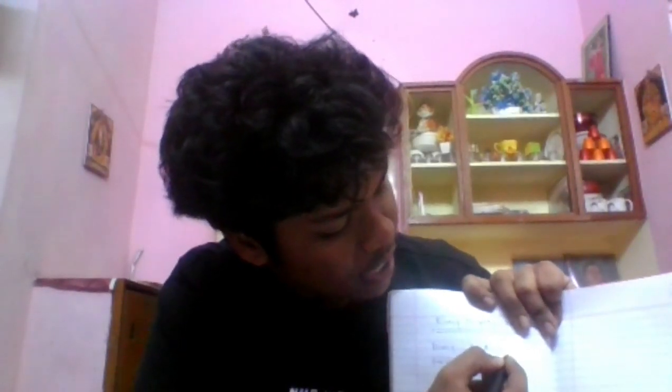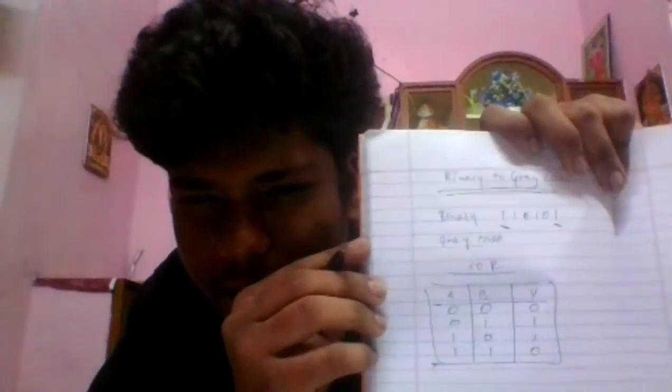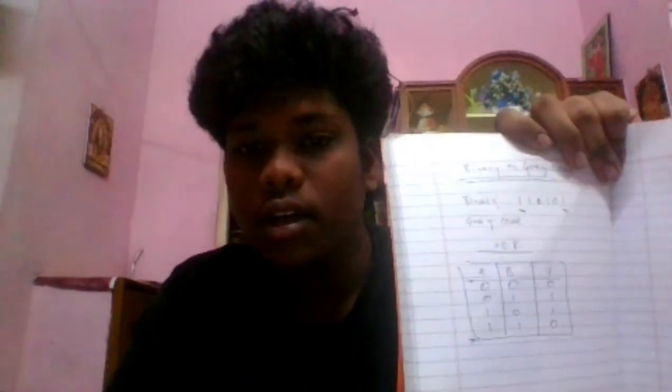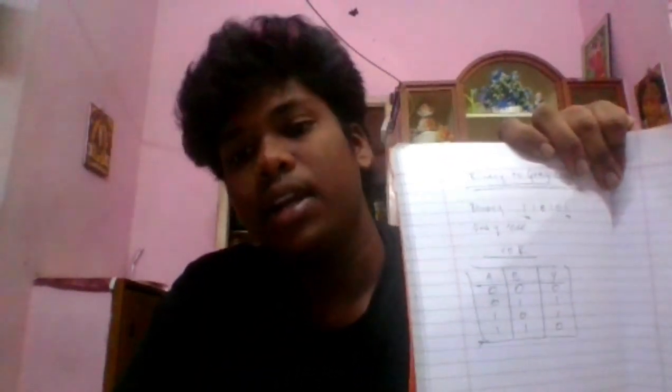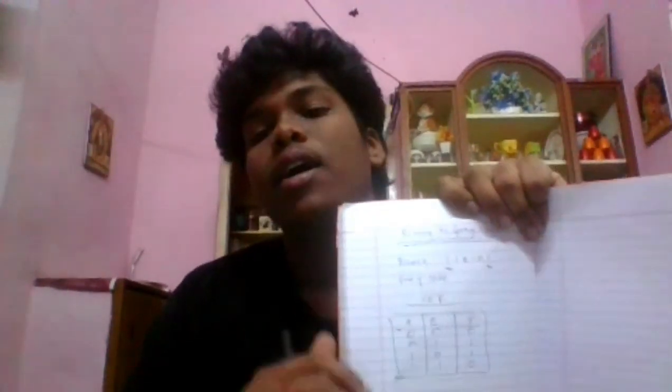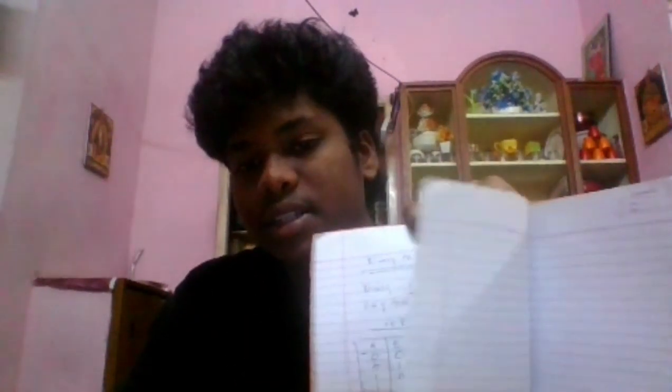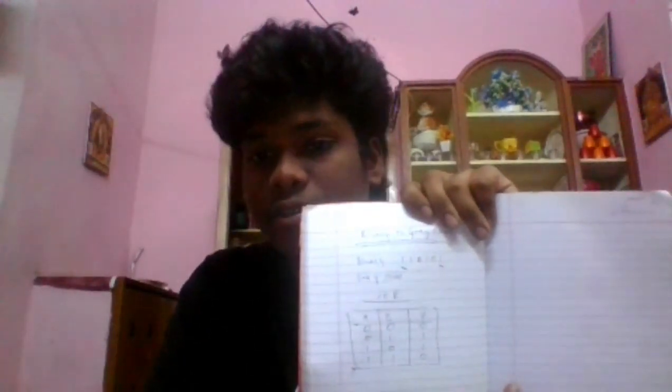So here I am considering a binary code, for example, 110101. To convert this into a gray code, we have to observe two elements, which is a starting element in the binary code and ending element in the binary code. These both are called most significant bit and least significant bit. The starting number of the binary code is called as most significant bit, and the last digit of the binary is called as least significant bit.